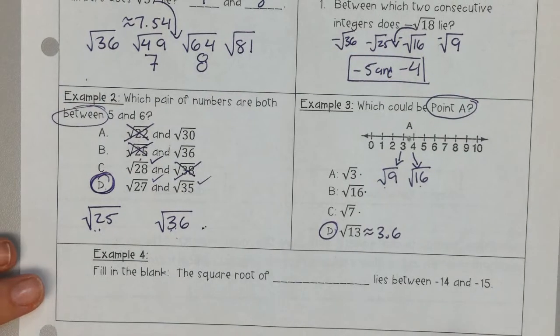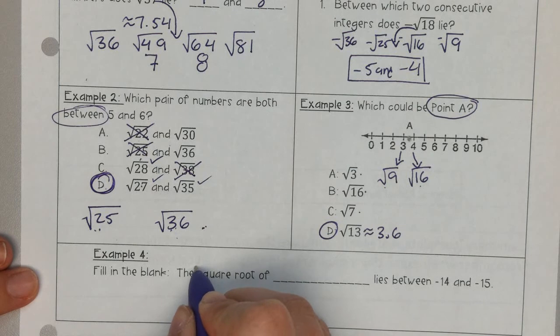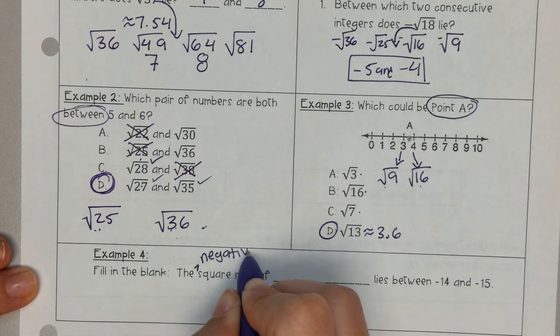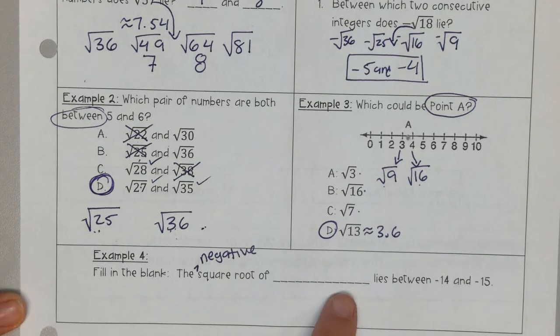Okay, in example 4, we have to make a correction. This should say the negative square root of some number lies between negative 14 and negative 15. So I want a number that when I take the square root and make it negative, I get numbers between negative 14 and negative 15. In order to do that, we're just going to go backwards.